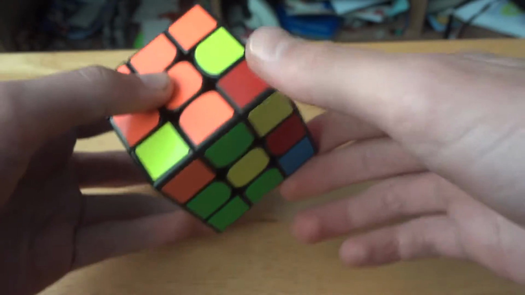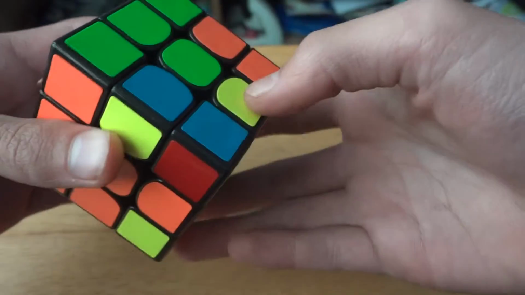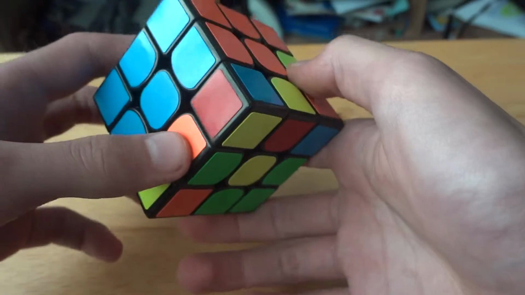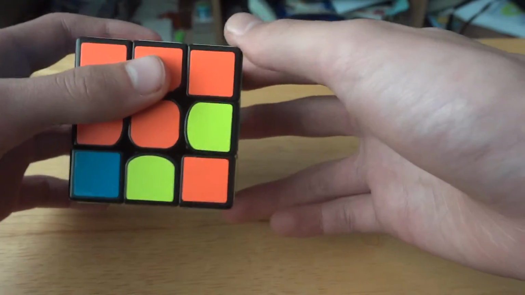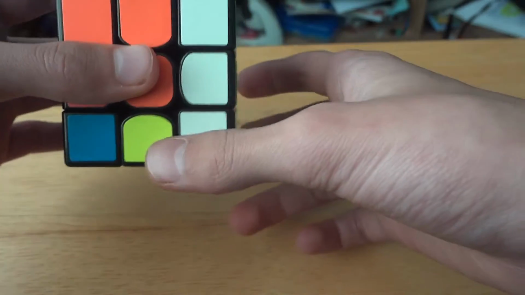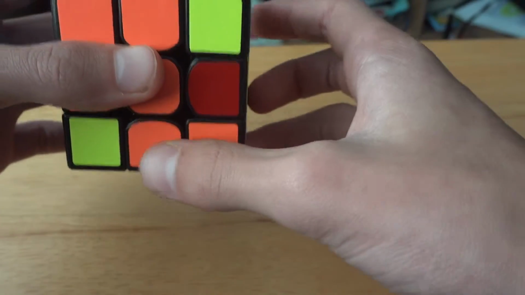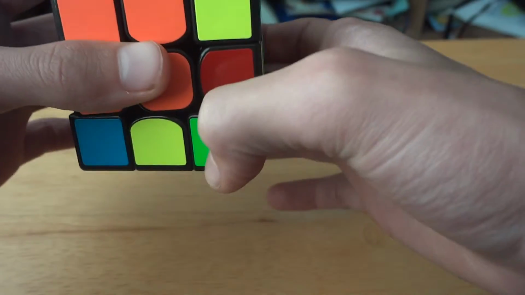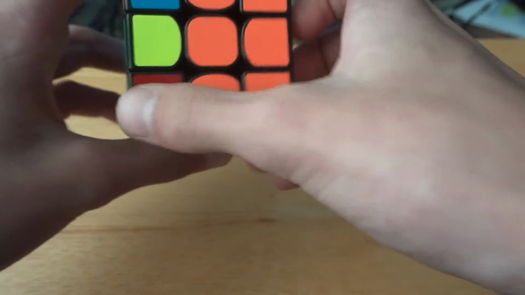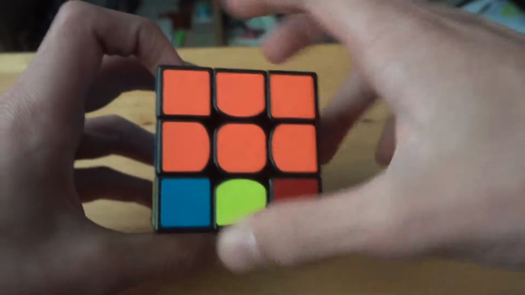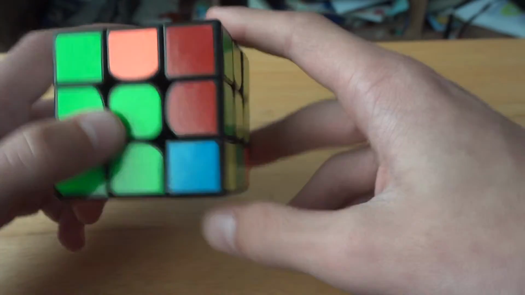So now we can do the same thing again. So green is on the bottom of this one, so we put it opposite the green face, then we hold it so that orange is facing towards us. Okay, it's on the left, so we do right prime, down, right, down, front, down prime, front prime. And then we only have one more piece left, which is this one.